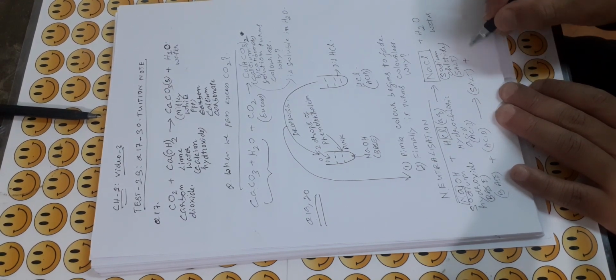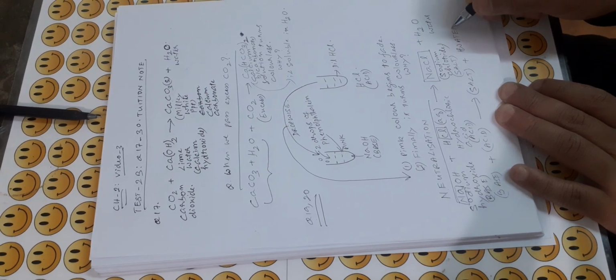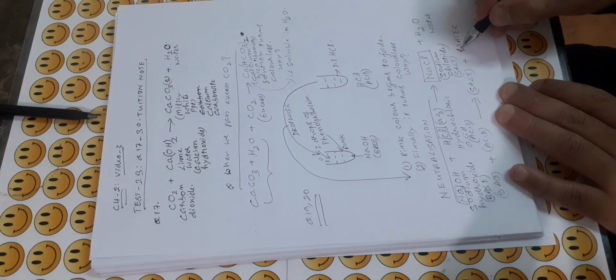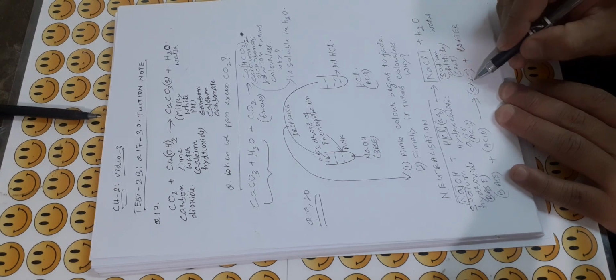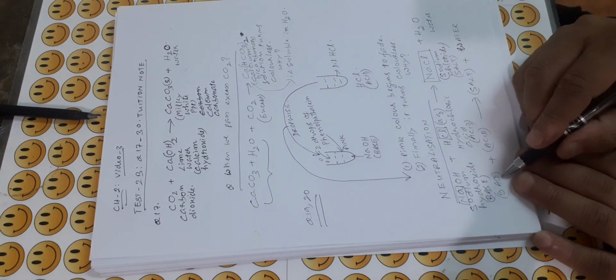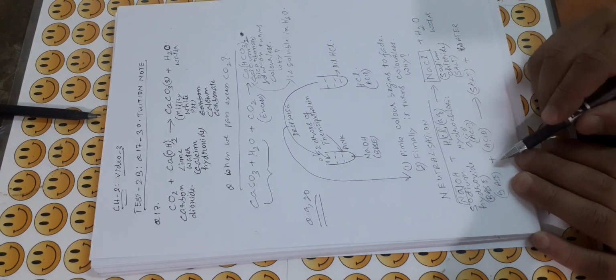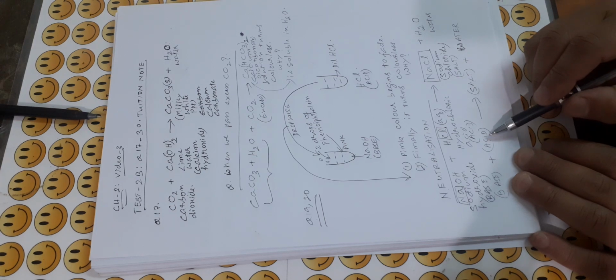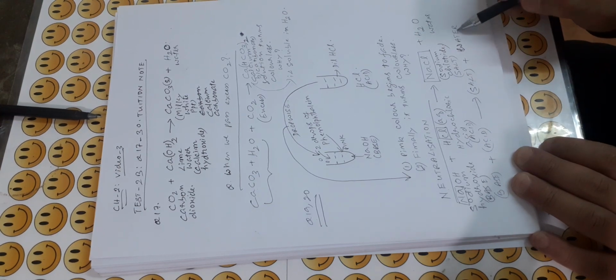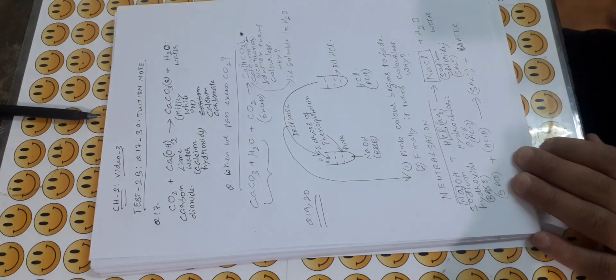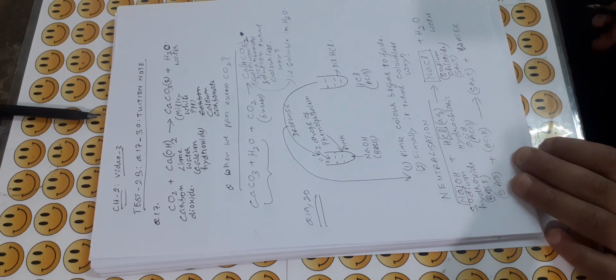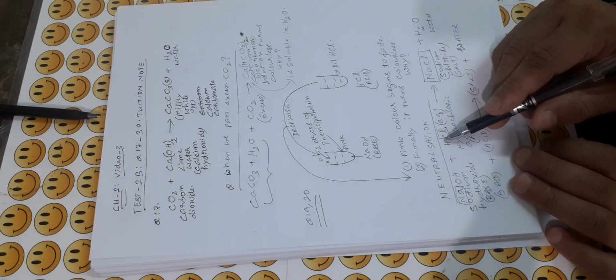And usually we also get water as the byproduct. In some reactions you won't get water, but salt is always there in an acid and base reaction. This reaction in which an acid reacts with a base, or a base reacts with an acid, is called a neutralization reaction: acid plus base gives salt and water. So today we have learned what a neutralization reaction is.